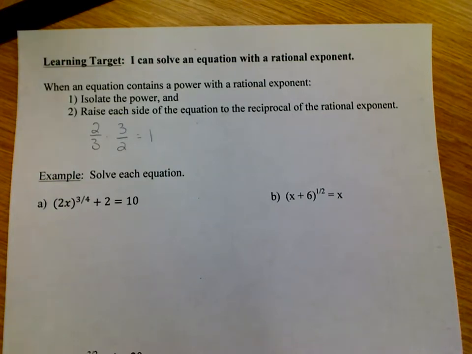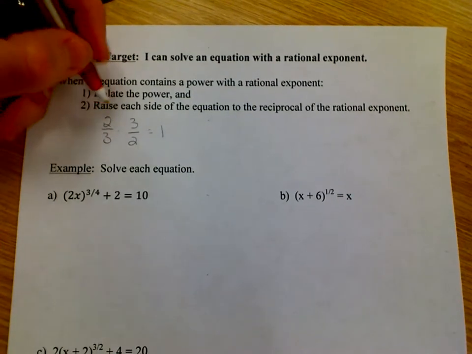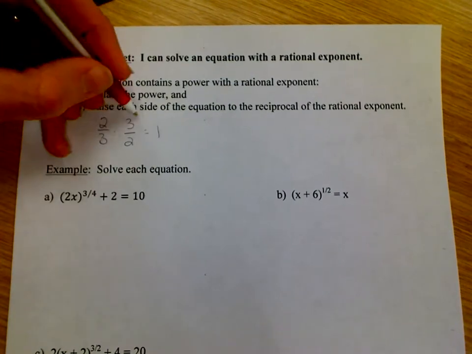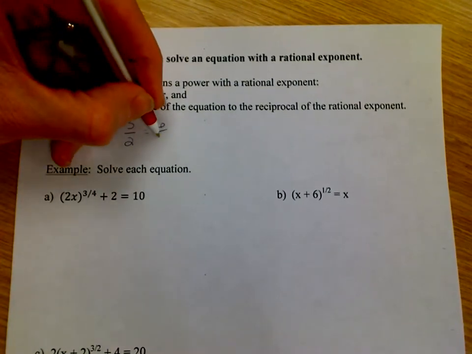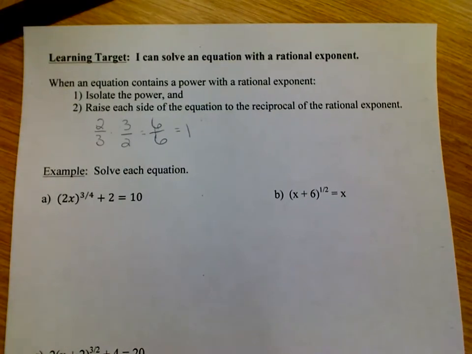The reason we're raising it to the reciprocal is when you multiply reciprocals, for example, 2/3 times 3/2, remember multiplying fractions, you just multiply straight across. This will give you 6/6, which reduces to 1. And we know that an exponent of 1, we don't have to write. It really doesn't change anything for our problem. And so that's our goal, to try to get that rational exponent to go to 1. But again, we have to raise both sides of the equation to that power so we can keep that balance.